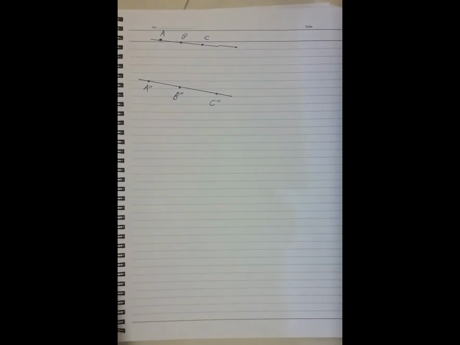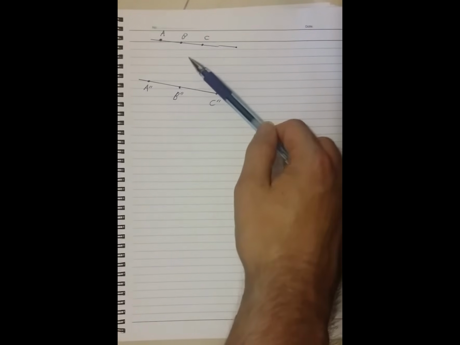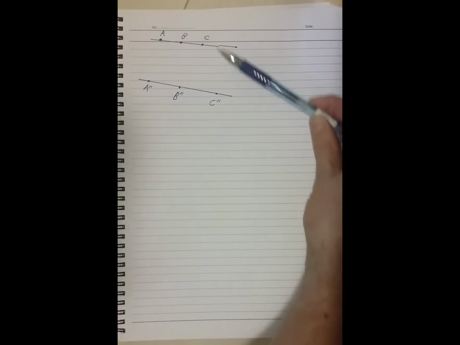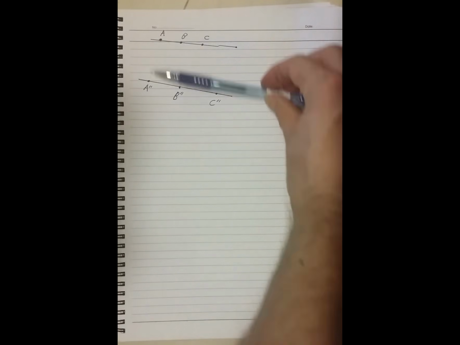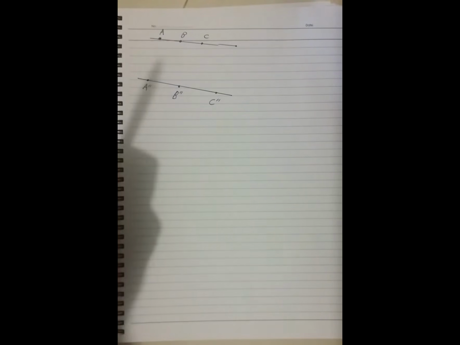Now the problem is to find two perspectivities which, when combined, correspond to a projection from this line to this line that maps A to A double dash, B to B double dash, etc.